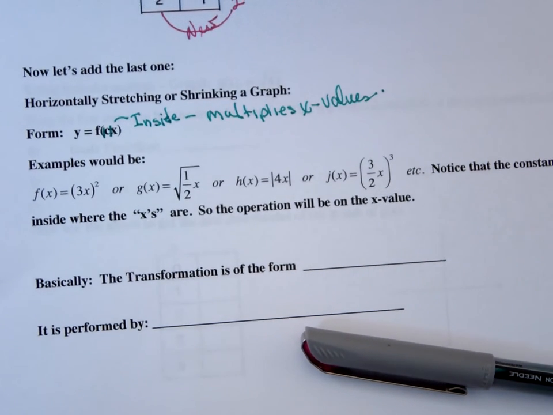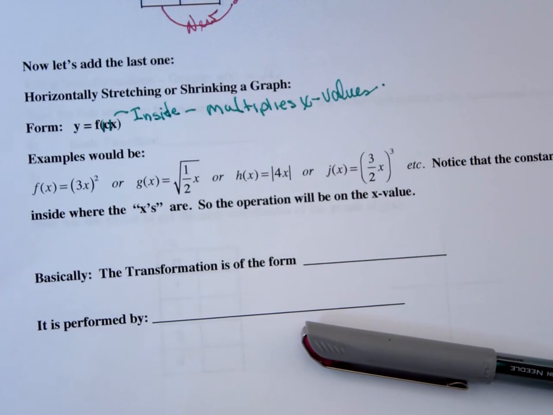Now the question is, what does it do to the x value? Poor little things. Okay. Let's see. Well, you were a good parabola yesterday. We'll make you a good parabola today.